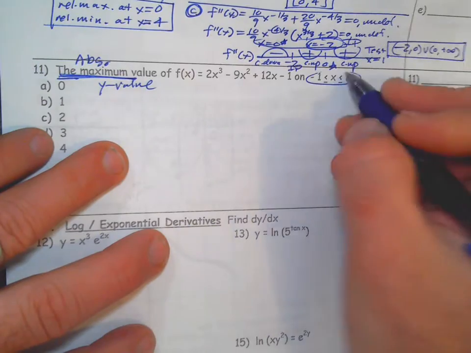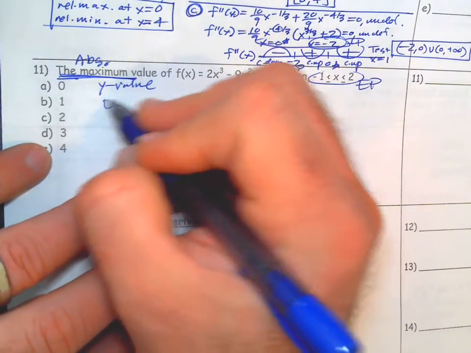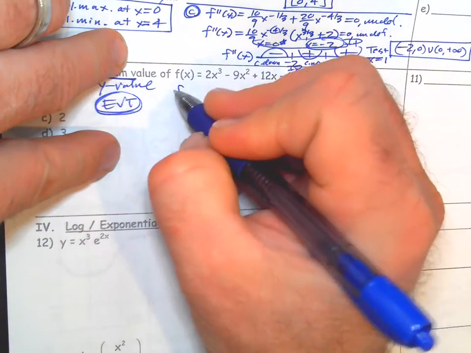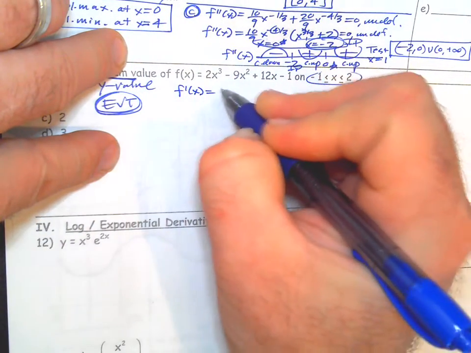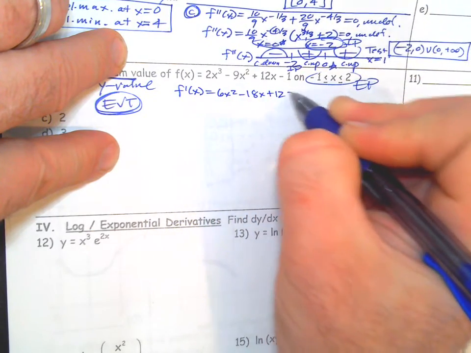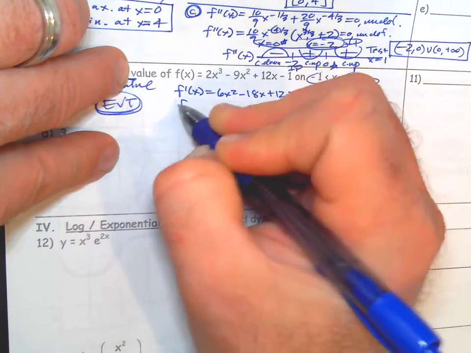Now you have endpoints. That's one of the conditions of EVT. We want to do EVT for sure. Do EVT. We need to find the critical point. So we got to take the derivative, set equal to 0 or undefined, factor it.